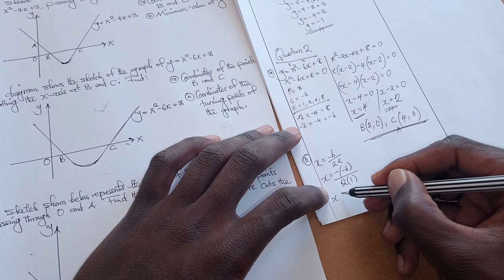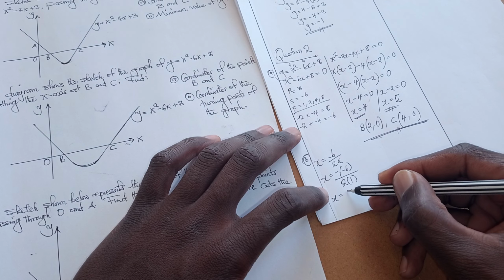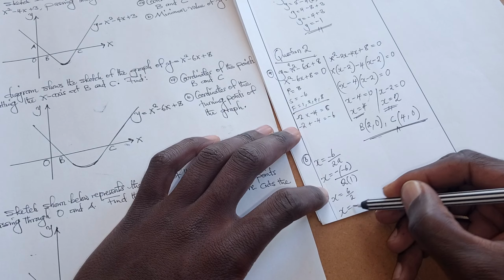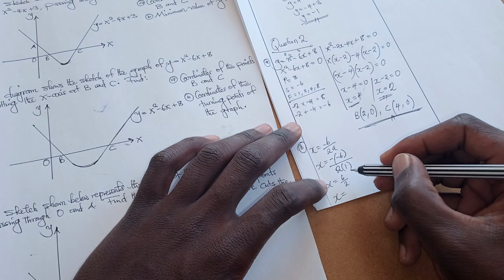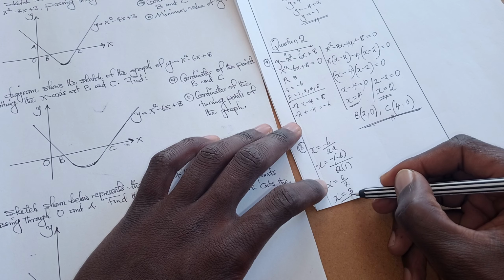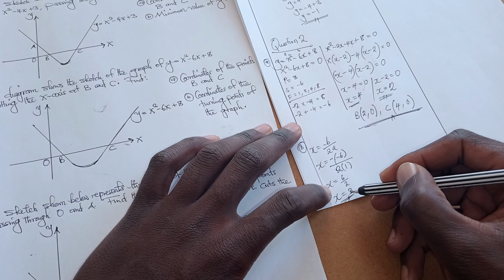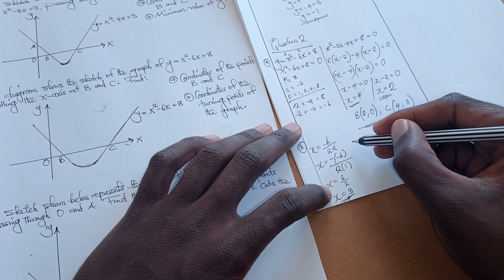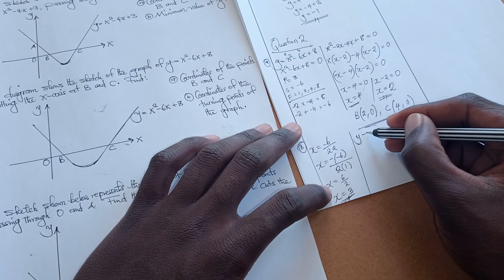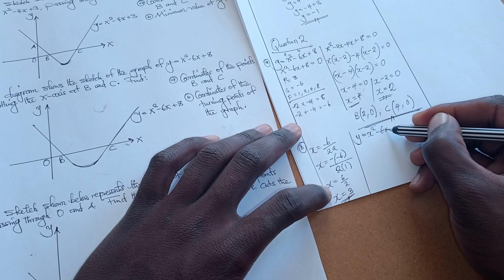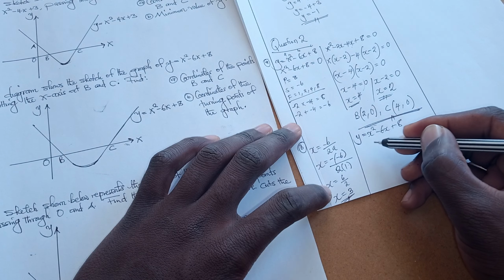So x will be equal to negative times negative, it is positive, over 2 times 1 is 2. So x will be equal to what? It will be equal to 3. Okay? So here x is 3. So this x, where there is x, we replace with a 3 in our equation. So y will be equal to x squared minus 6x plus 8.